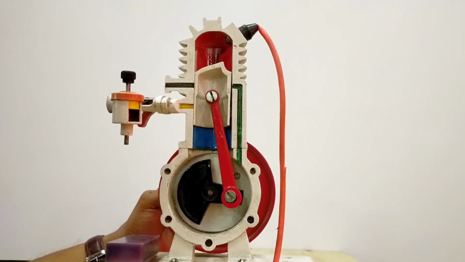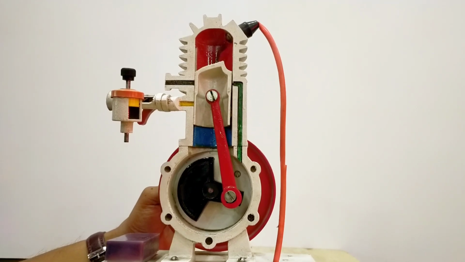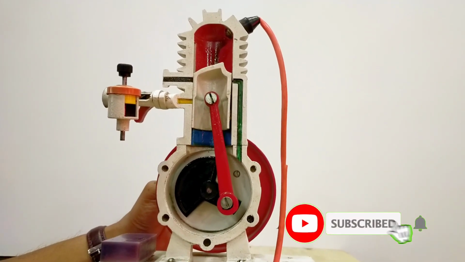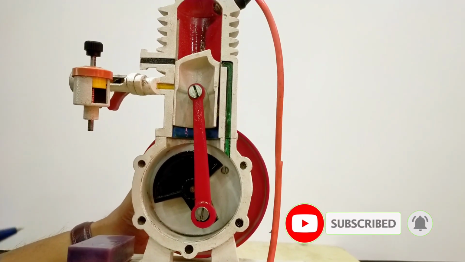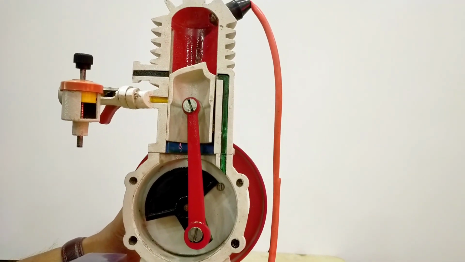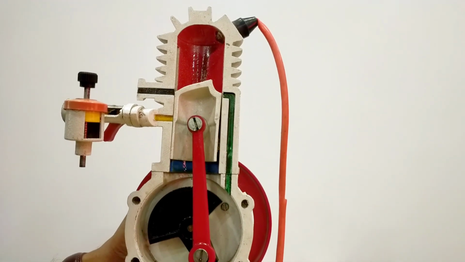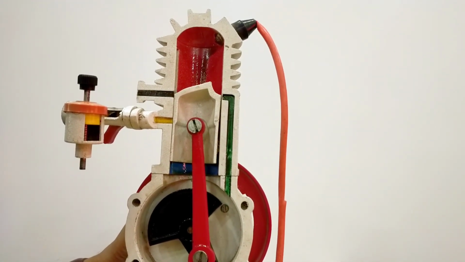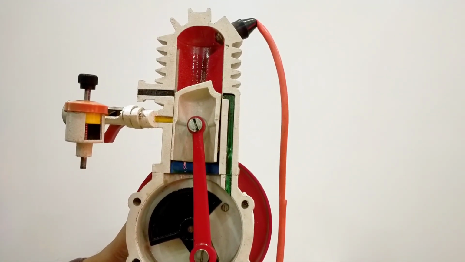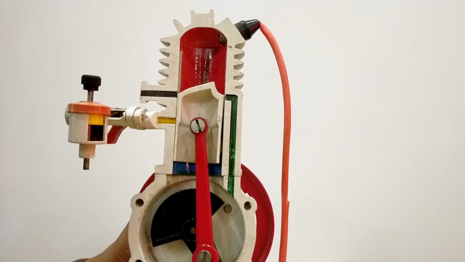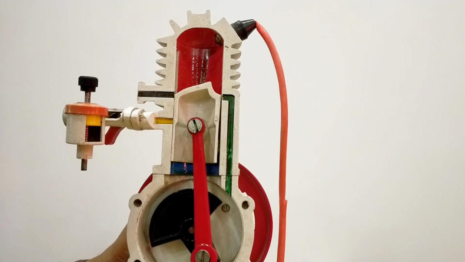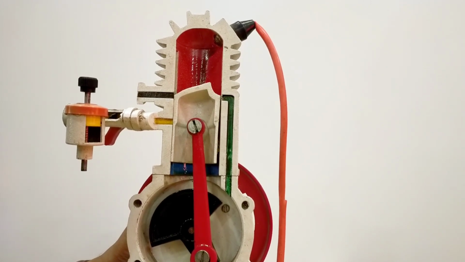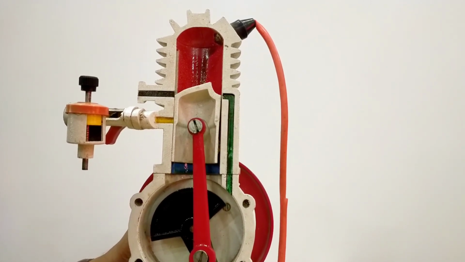If we reciprocate the piston from the top dead center to the bottom dead center, we will find the exhaust port is open first, and then the transfer port is open. When the exhaust port is open, the exhaust gas or combustion product is driven out from the engine cylinder to the atmosphere, and after some time the transfer port is open.